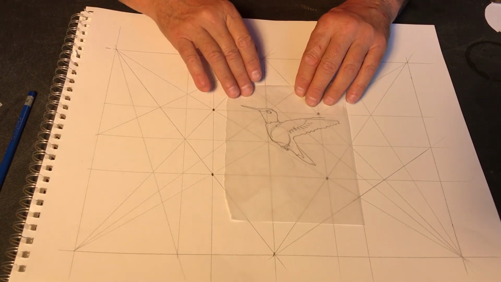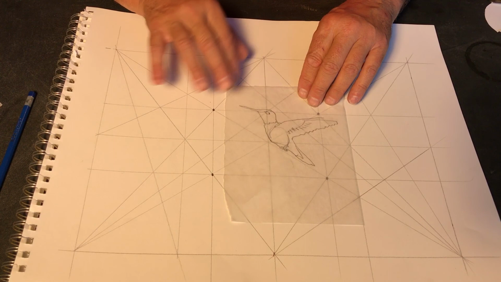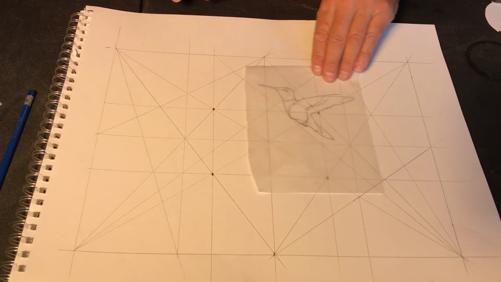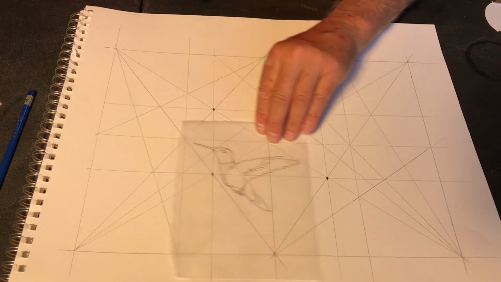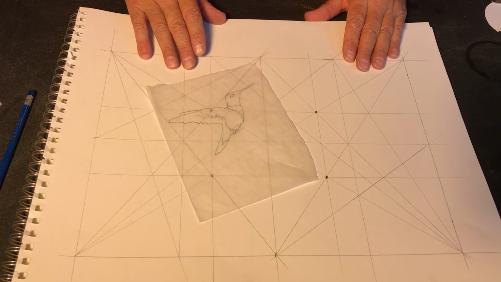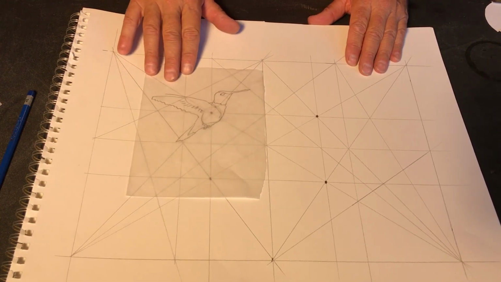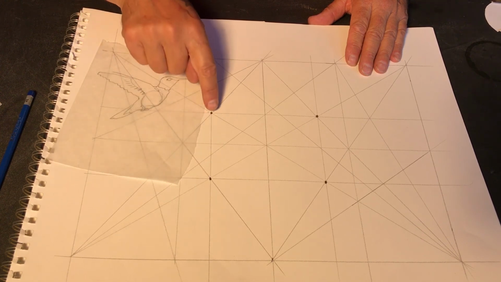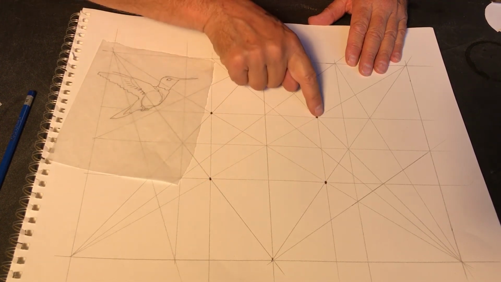So I have my hummingbird, and the cool thing about what I'm doing now with composition is that I get to move this around. So this is one of the cooler things. I'm going to move this around, or I can also flip it. And so that gives me two really cool possibilities of doing things. And the main parts I'm going to keep looking at are these dots right here.